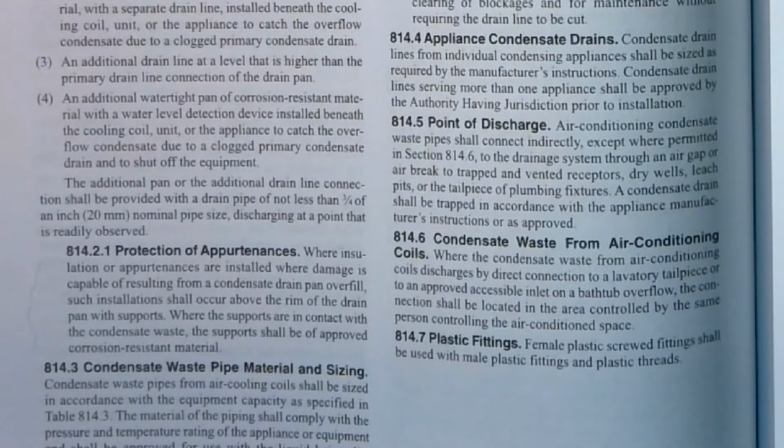And then plastic fittings. Female plastic screwed fittings shall be used with male plastic fittings and plastic threads. The reason for that is if you were to hook a female plastic screwed fitting into a male copper fitting, the male copper fitting is not going to bend. It's pretty rigid.